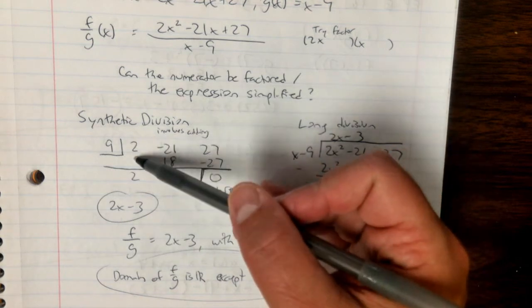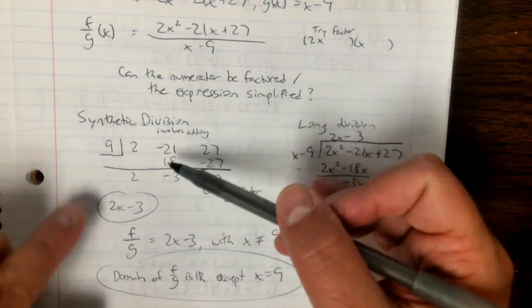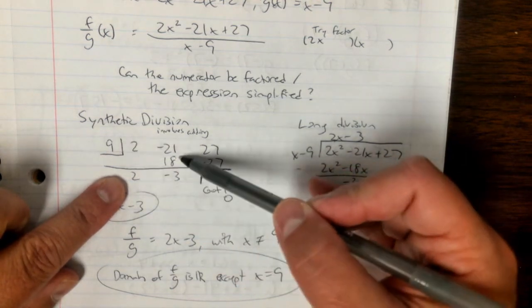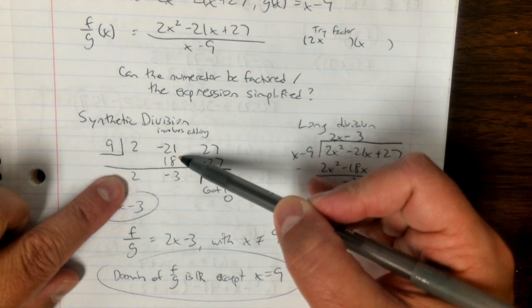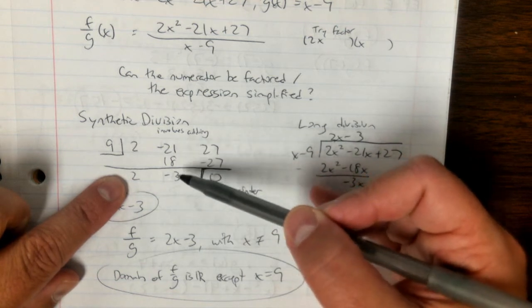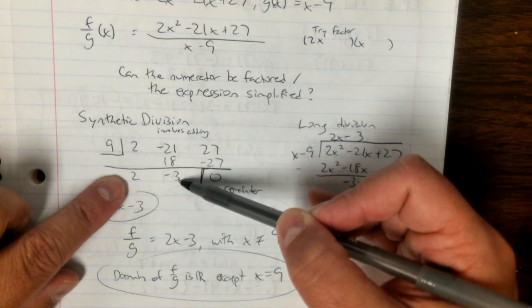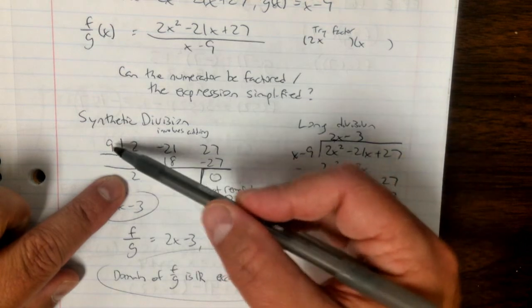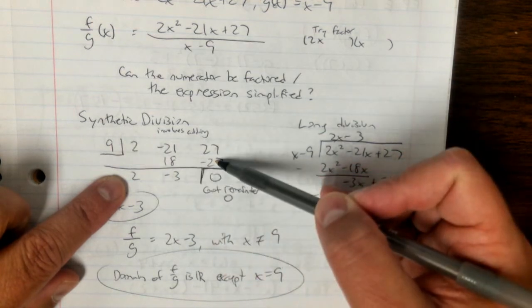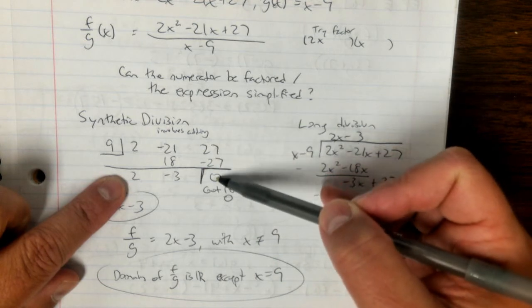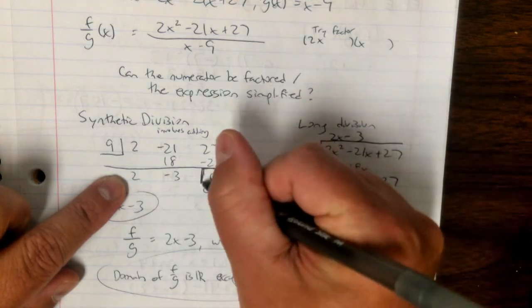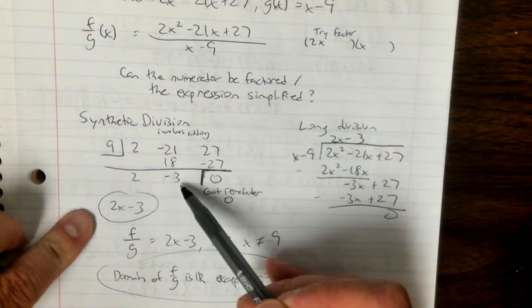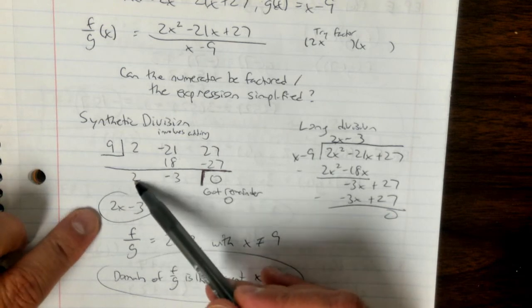So think of this as 2 plus 0 is 2. Okay, so now you have your 2 here, and you go 9 times 2 is 18. Then you go negative 21 plus 18, and you get negative 3. So that's how come I have a negative 3 there. And then you take 9 times negative 3, and you get negative 27. Then 27 minus 27 is 0. I always darken this and, like that. And if you get a remainder of 0, then that means it did factor properly. And so then this would be 2x minus 3.